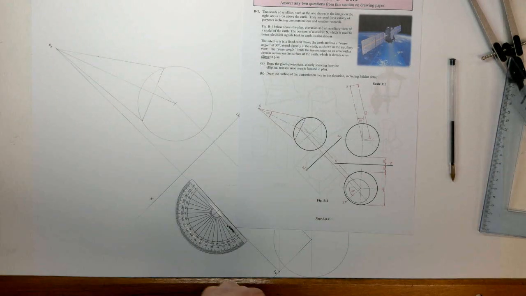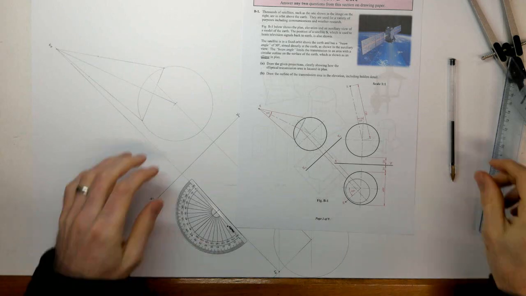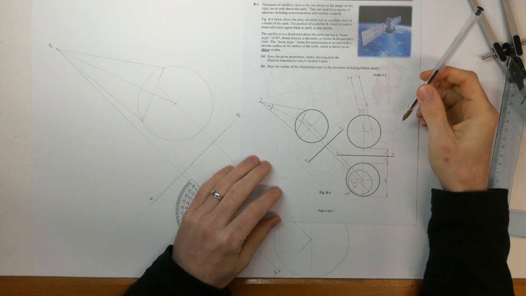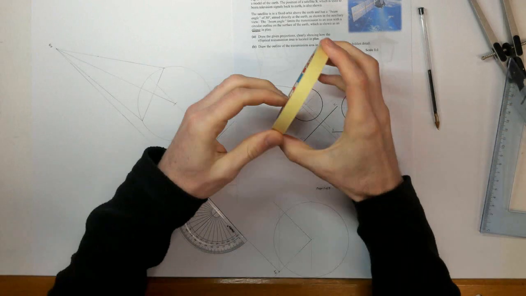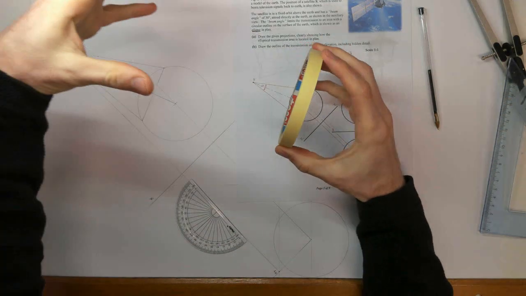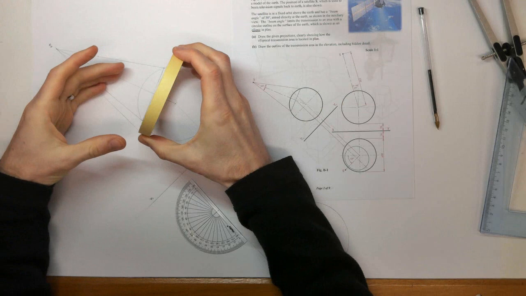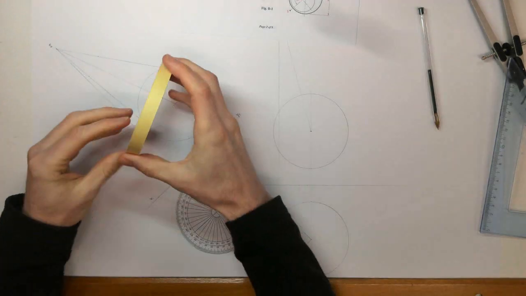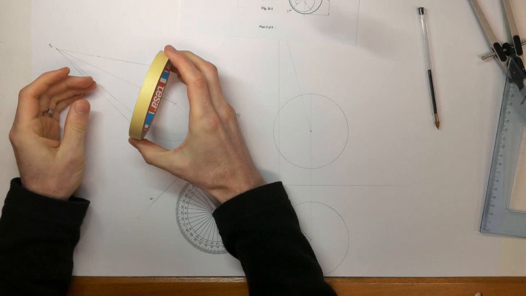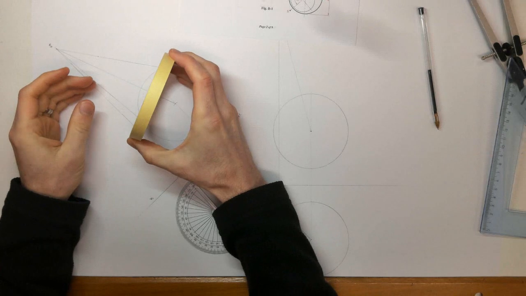So for an ellipse we need our minor and our major axis. With this we're just going to imagine the beam of light. So here we have our beam of light. Okay, it's not exactly the right size. So the beam of light is being cast down on top of it, creating that circular pattern.